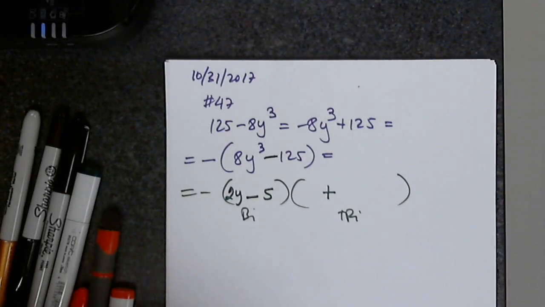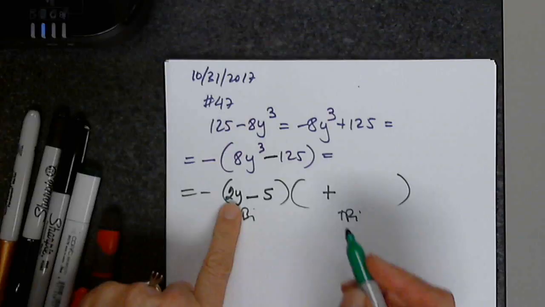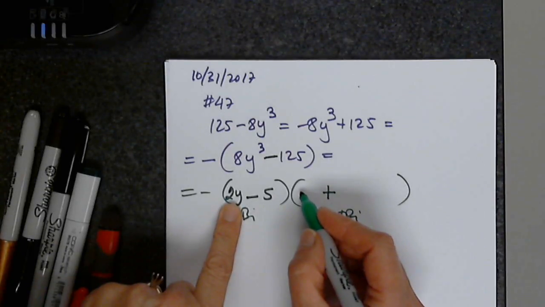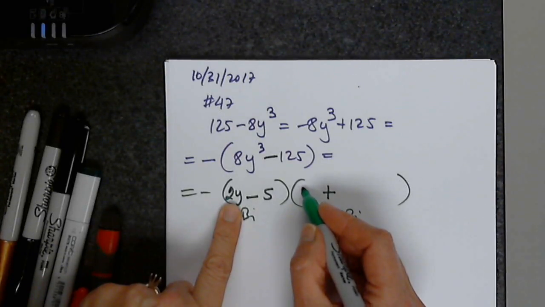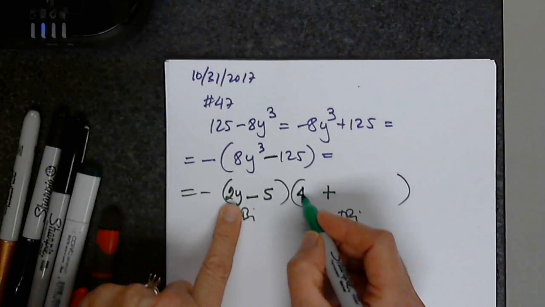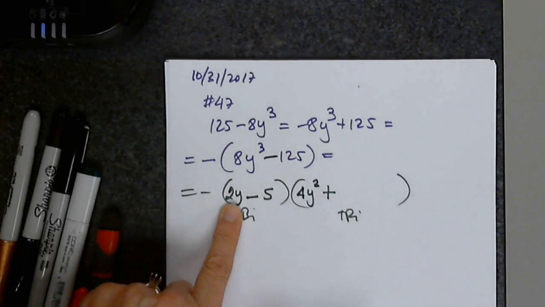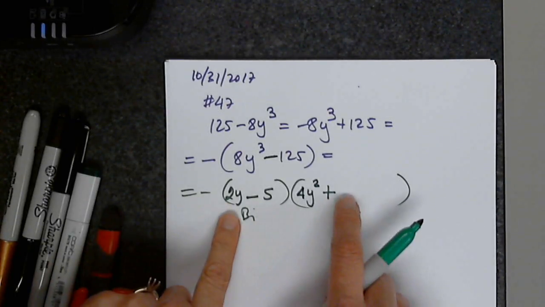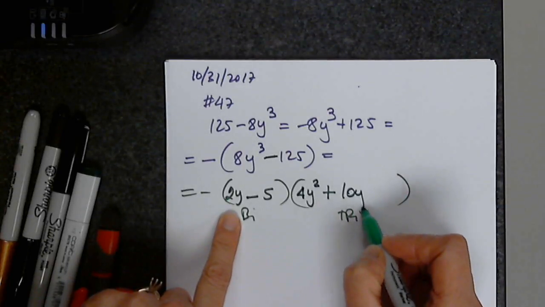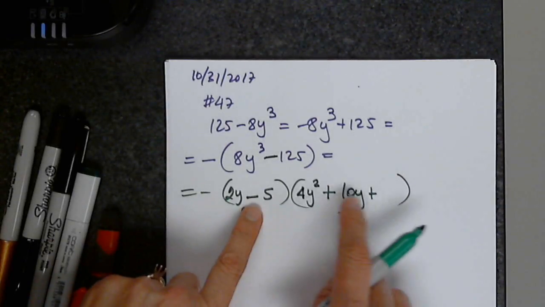Now we have to fill in the trinomial. I squared 2y and I put it here. Four y squared. I multiply these two and I put it here. And then I square this and I put it here.